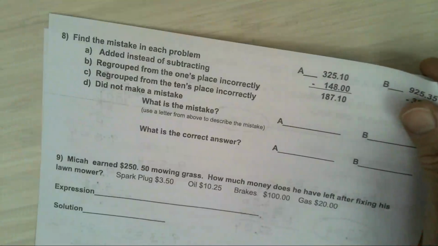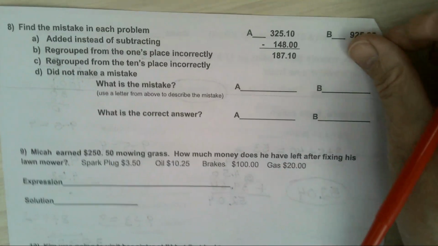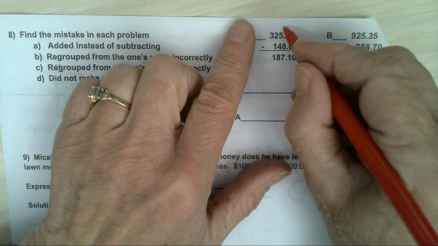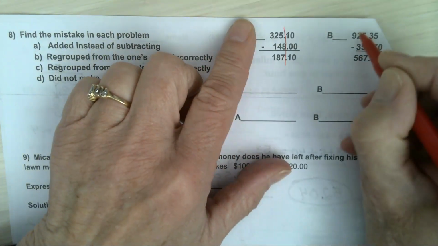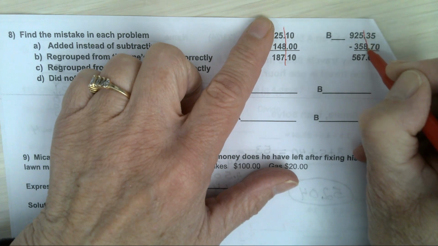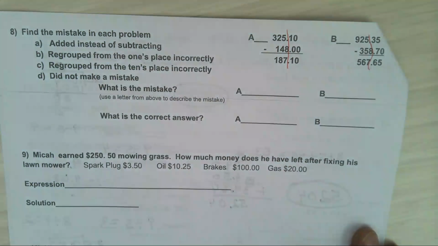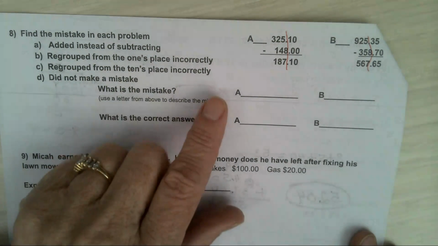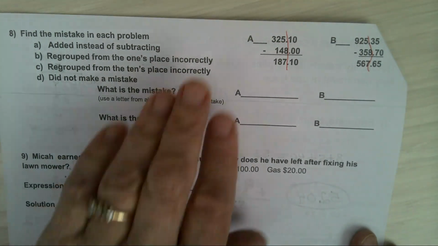On A and B, they're off a little bit. See how my decimal point's not perfectly straight? Something happened whenever I pressed send, it moved them around a little bit. So we have to find what the mistake is.